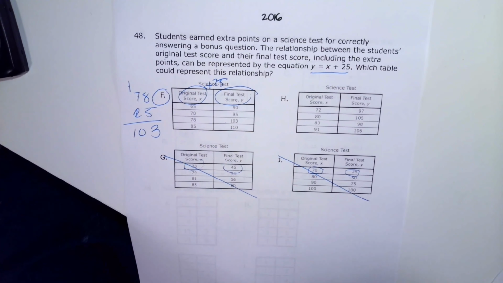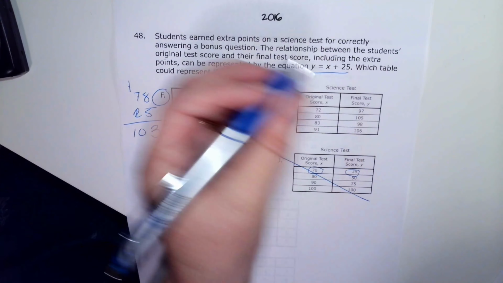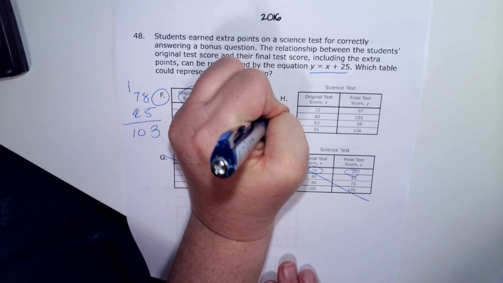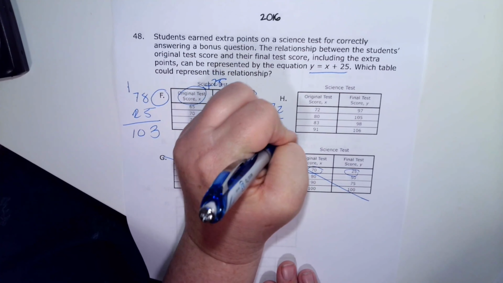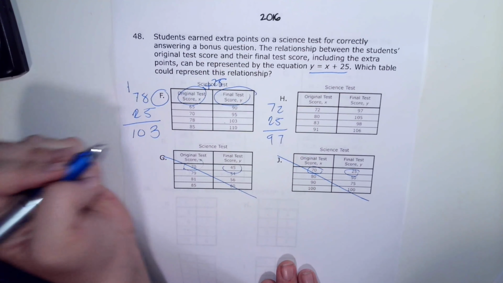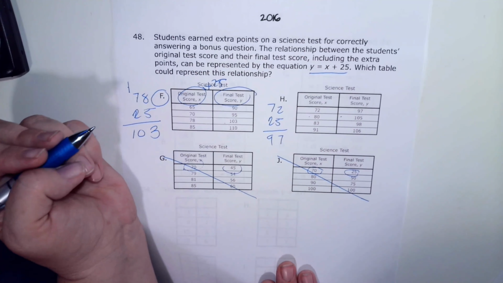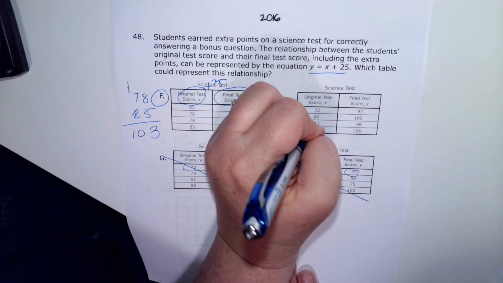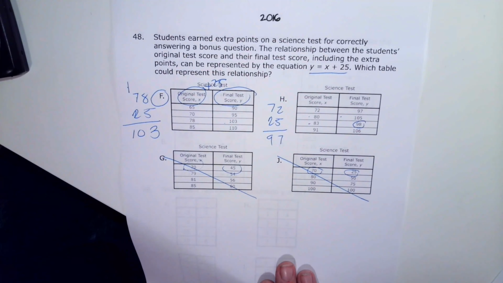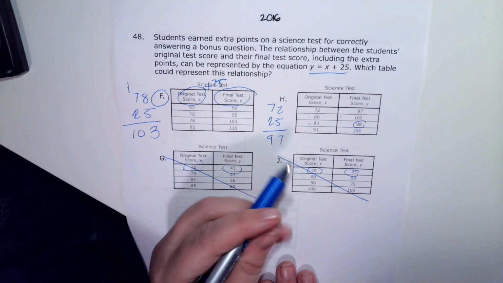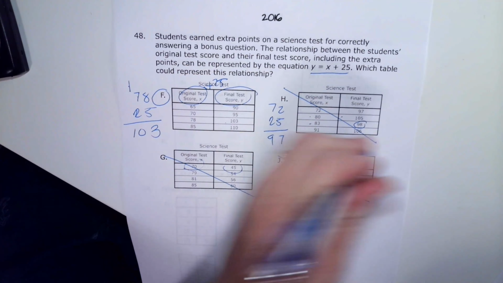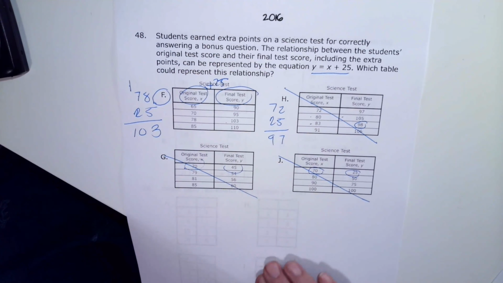F could work. So let's look over here. What's 72 plus 25? That's 97. 80 plus 25 gives me 105. But 83 plus 25 does not give me 98. That's 83 plus 15, so it can't be H. Your answer has to be F.